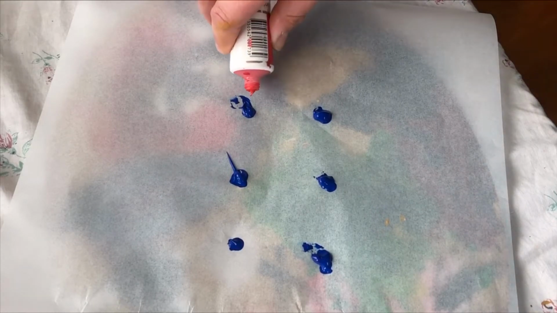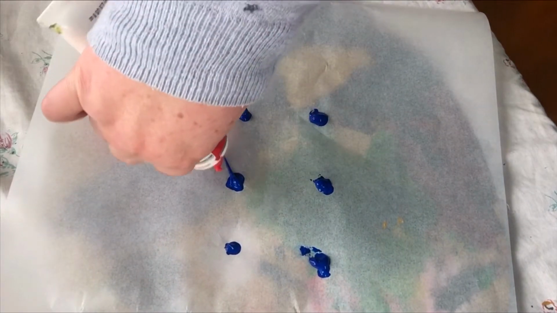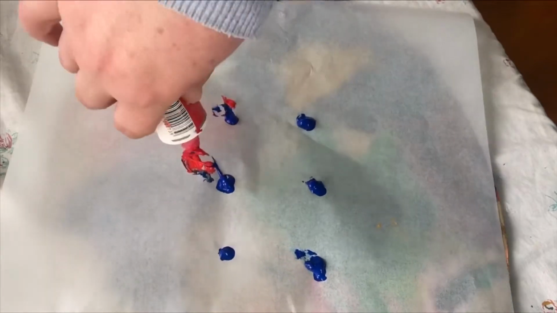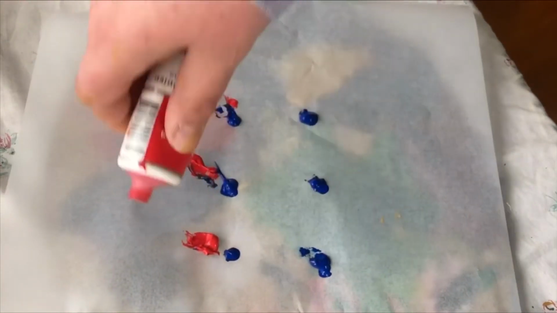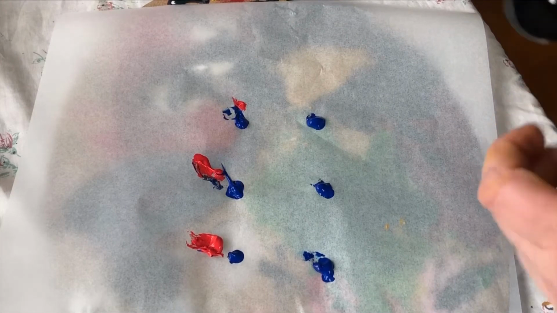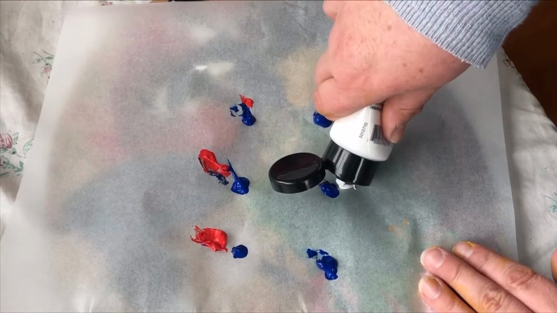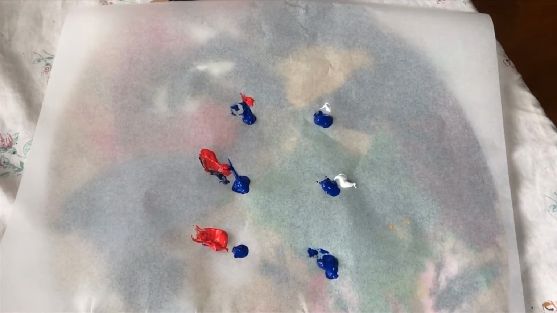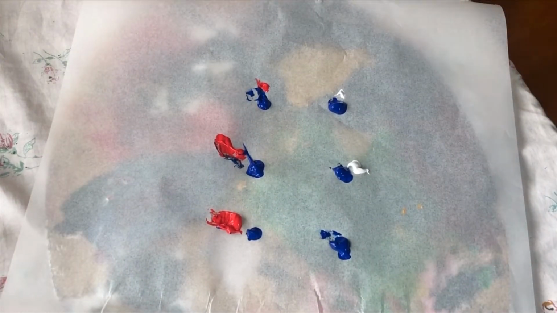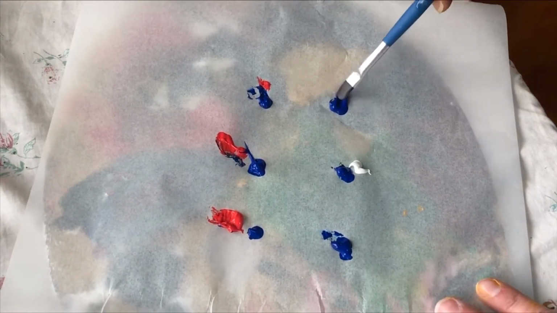To do this, I'm going to add varying amounts of red to my top shades, and then varying amounts of white to my bottom ones, and one I'm not going to put anything in at all because I want that one to be just the straight blue. Then I'm going to take a brush and I'm going to mix these up.